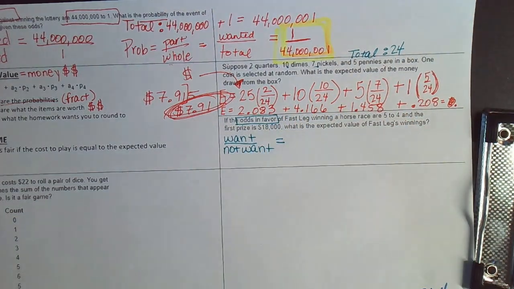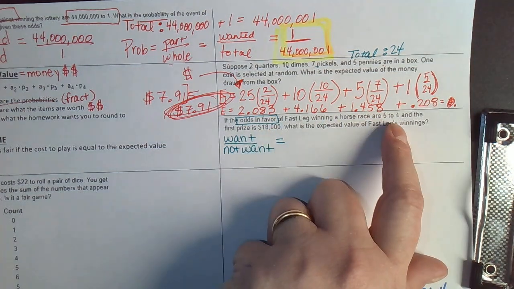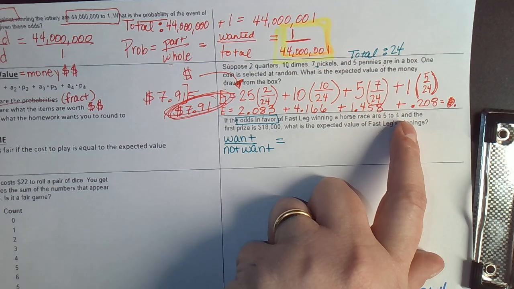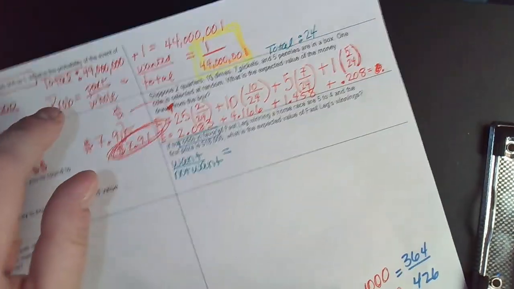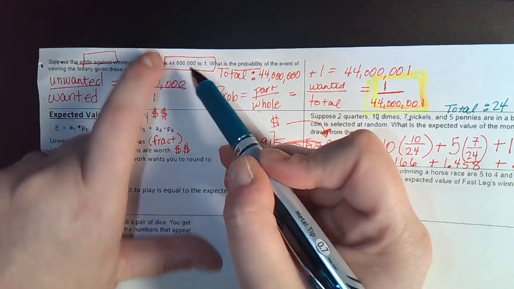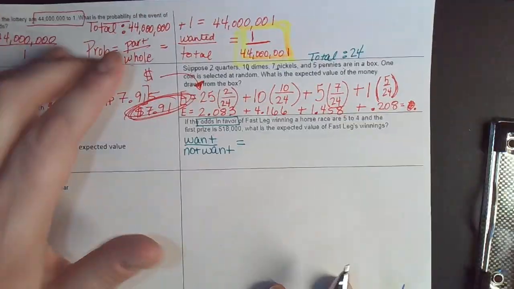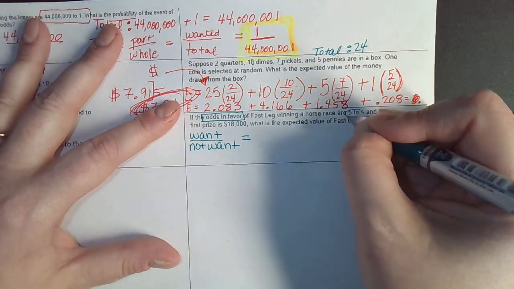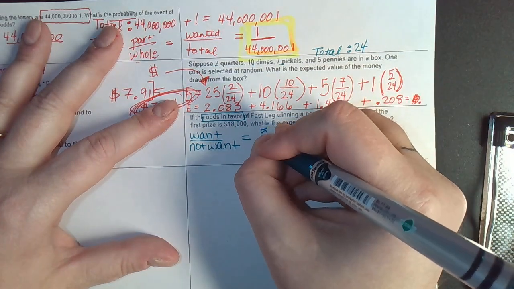I think they give us 5 to 4. That's kind of like when they gave us the lottery of 44 million to 1. We just put those numbers straight up in the fraction. Same thing here. This 5 to 4, we're just putting it straight up in the fraction.